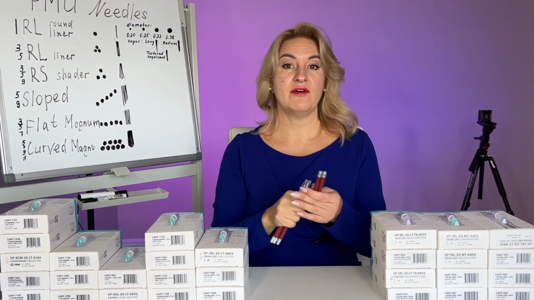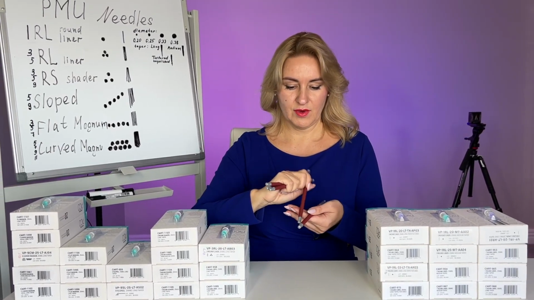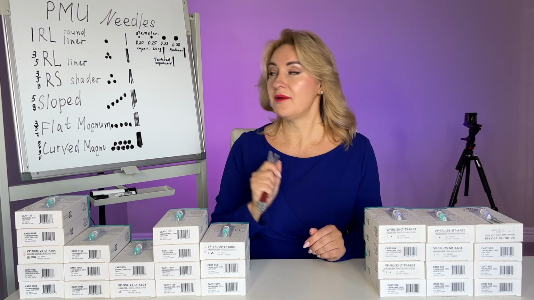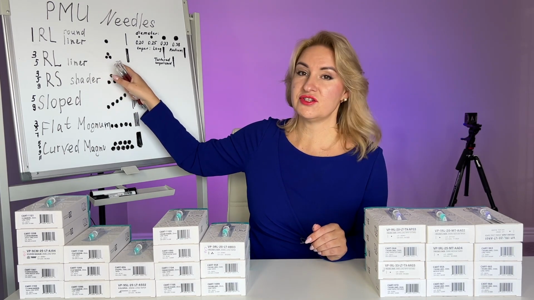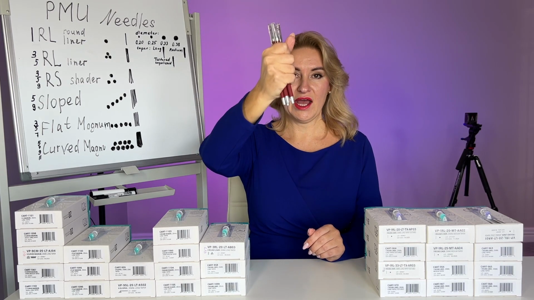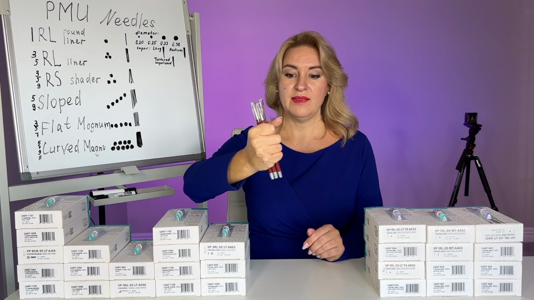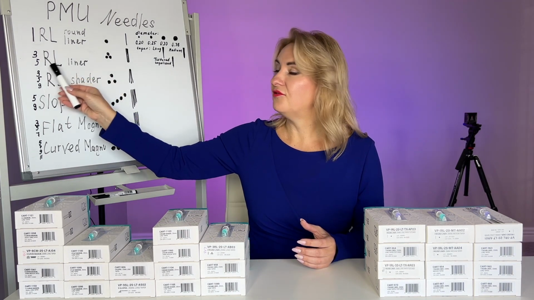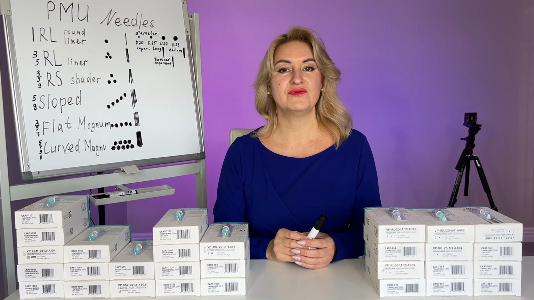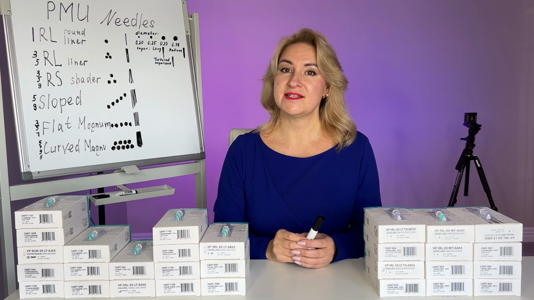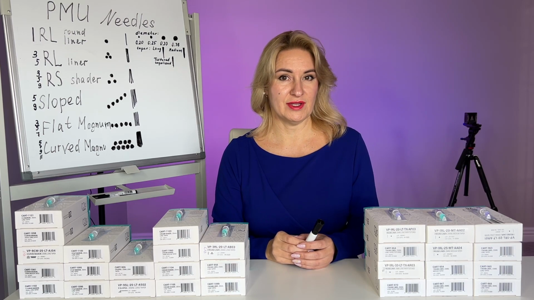And next one, the 5 RL liner needle. It's when we have 5 needles: 1, 2, 3, 4, 5. And they will group in a round shape like you can see here in the 3 RL needle, and you will see 5 needles together, and when you penetrate the skin, the pixels will be 5 dots. The 3 and 5 RL needle we can use for eyebrows, for lash line, for lips, for scar camouflage and areola.